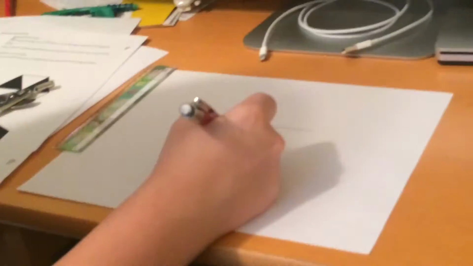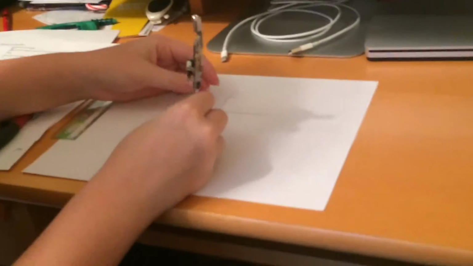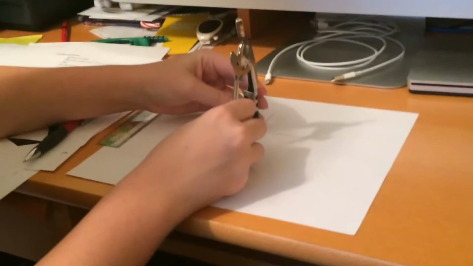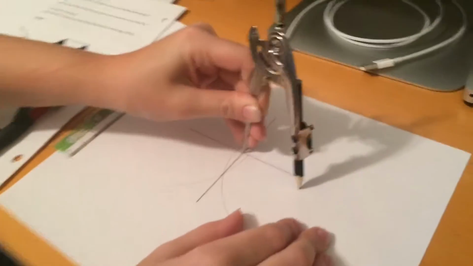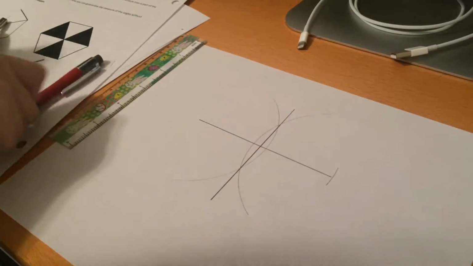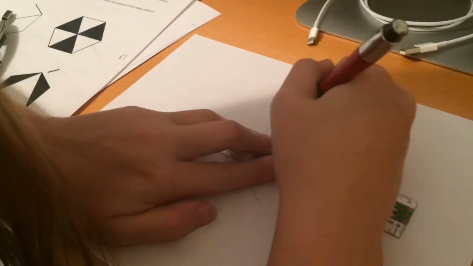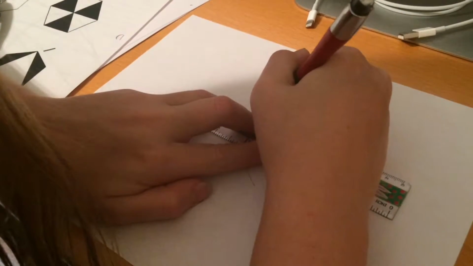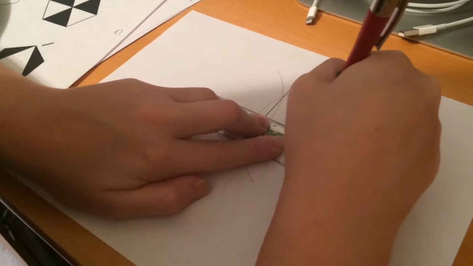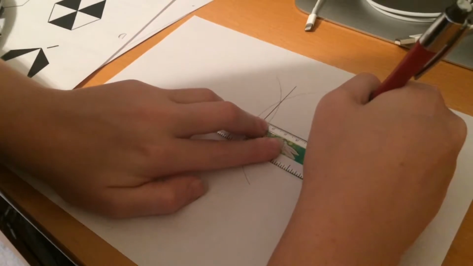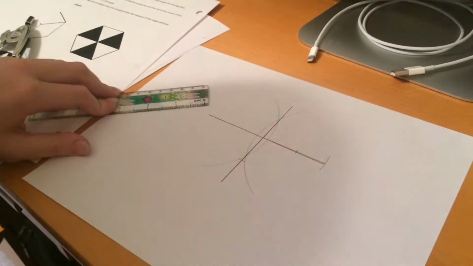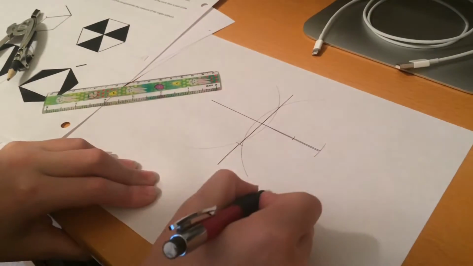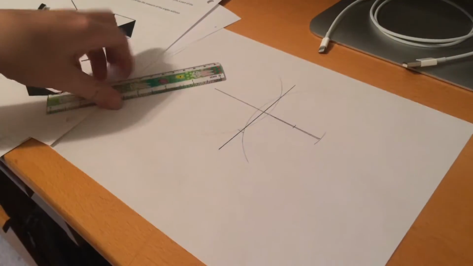Because a square has all four sides the same length, I need to be sure that these two sides are the same length. Which they're close to being the same length, but it's not quite. So I just need to extend the horizontal line just a little bit. So then these two sides are the same length, and I need to extend this line down and this line across in order to form the square.